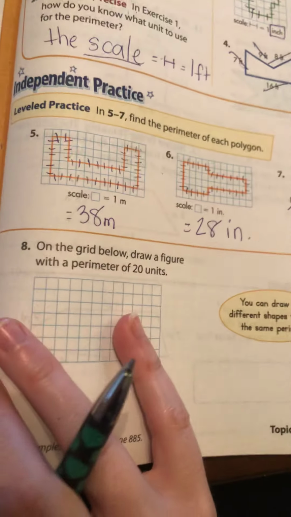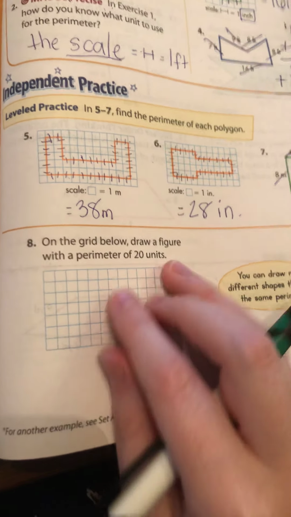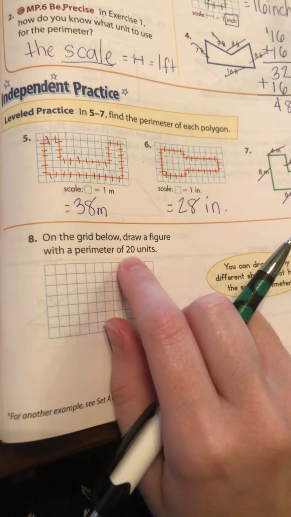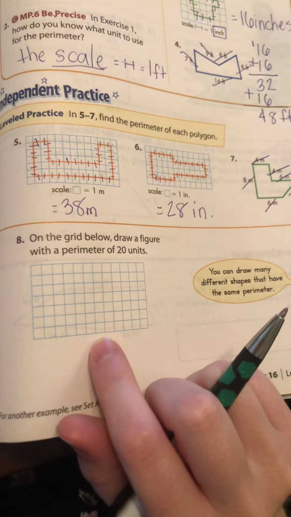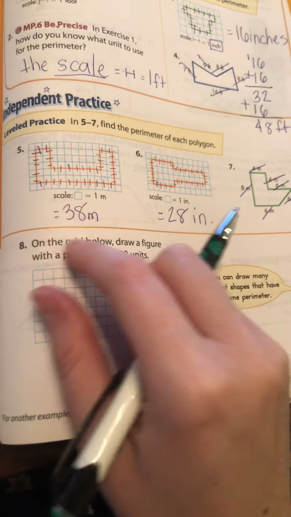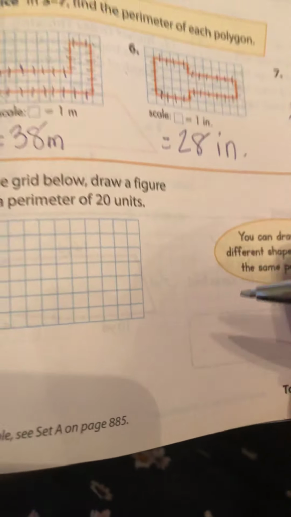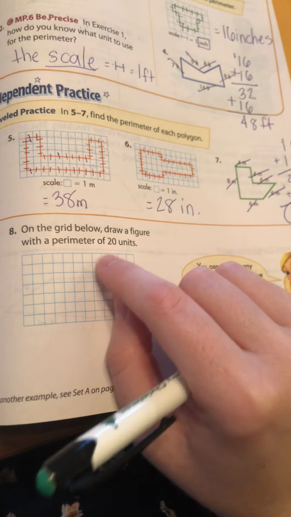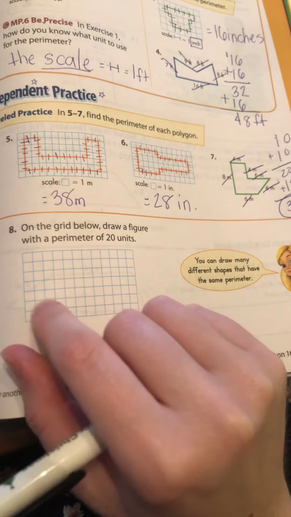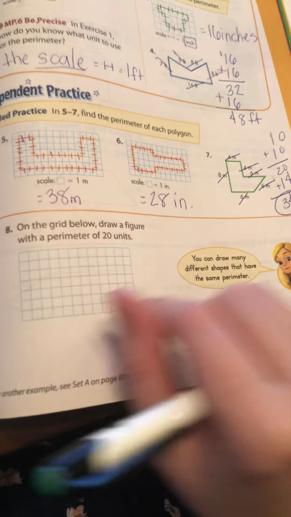All right, number 8. It says, on the grid below, draw a figure with a perimeter of 20 units. Now, this might be hard for some kids to think about at first, but basically you want the sides to add up to equal 20. So think about what adds together to equal 20. And you need 4 numbers, okay? 4 numbers that equal 20, because drawing rectangles is much easier than drawing these weird shapes. But you can if you're feeling very creative.